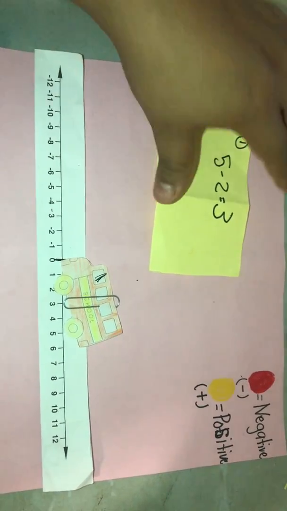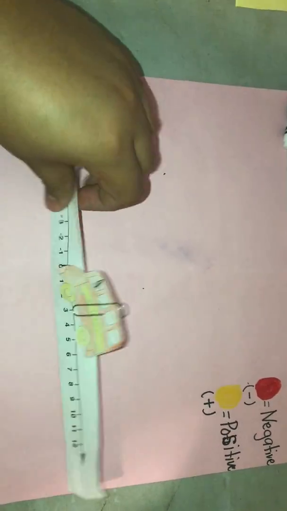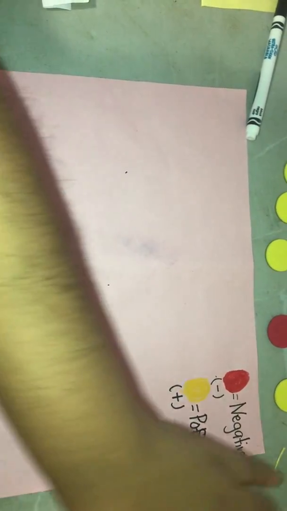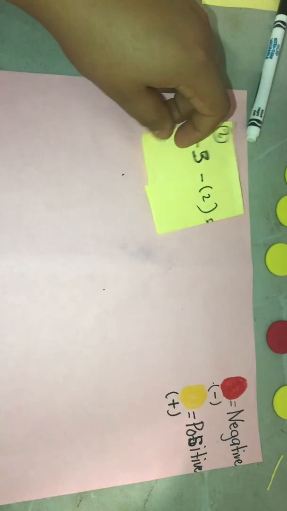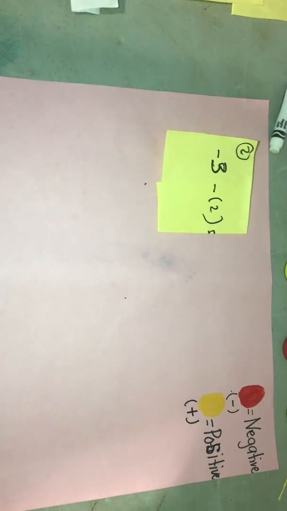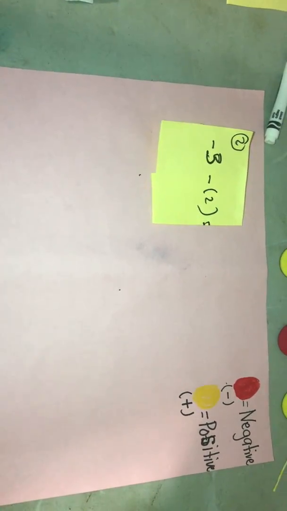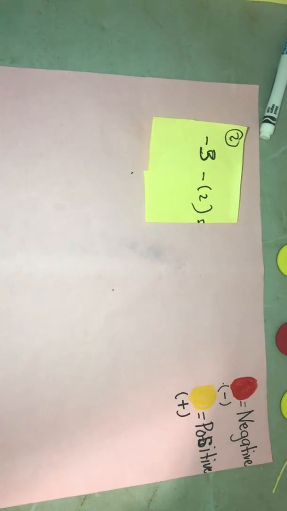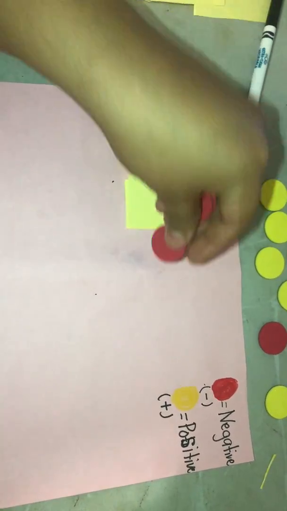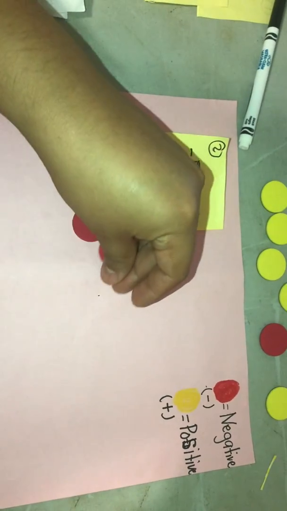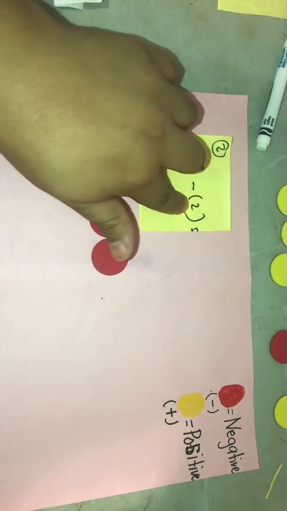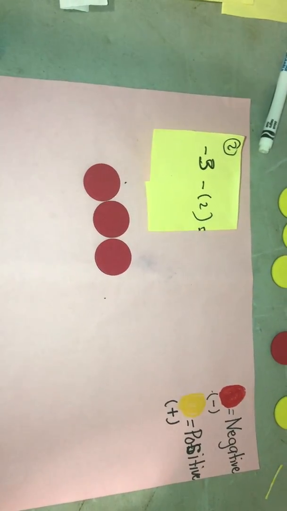So simple. Let's start with another question that's a bit more challenging. Let's start with -3 minus 2. We're going to use our chips. It's asking for -3, take away +2. But there's no way we can do that.